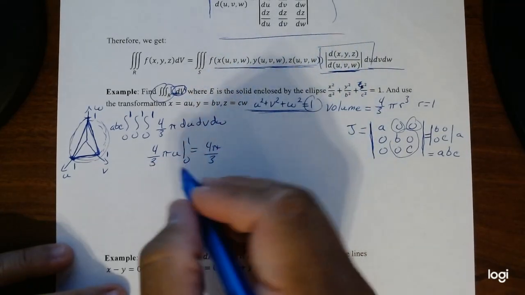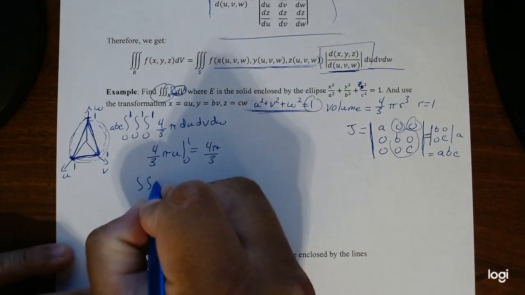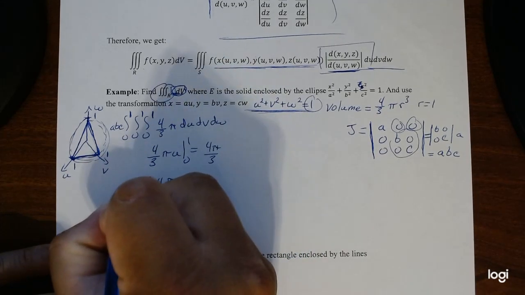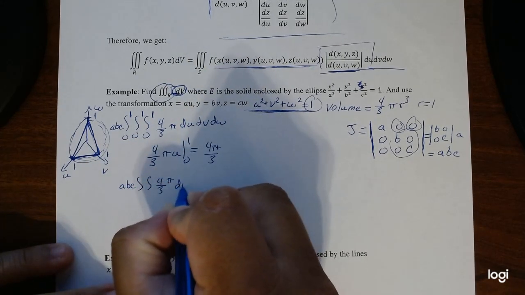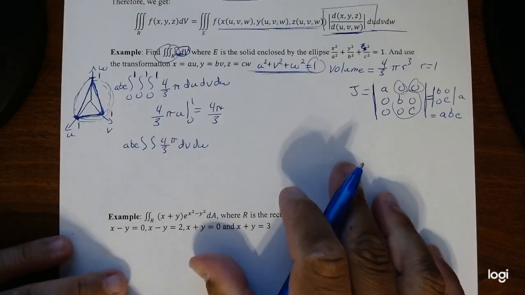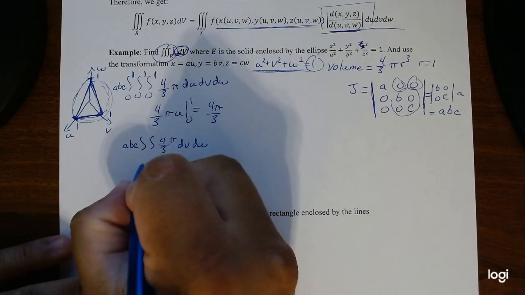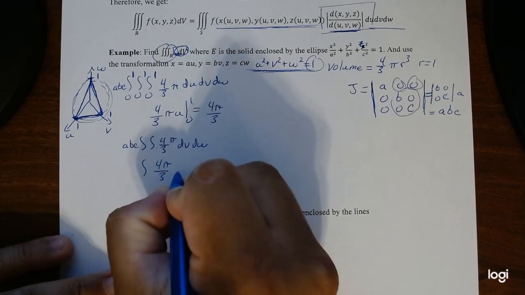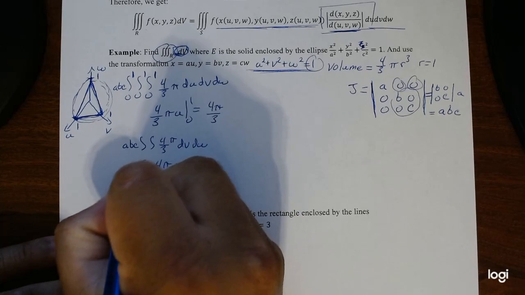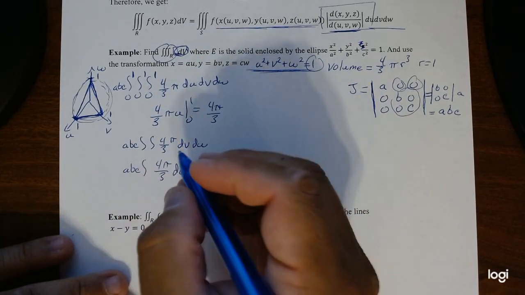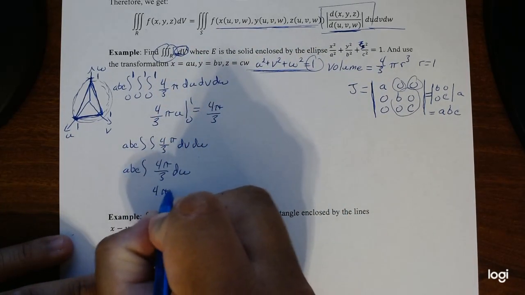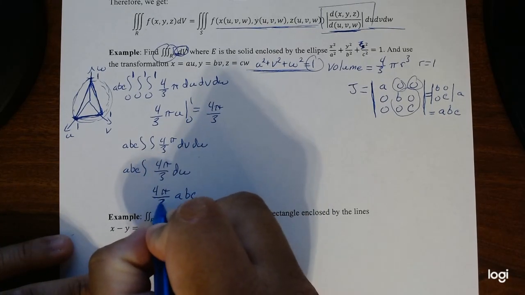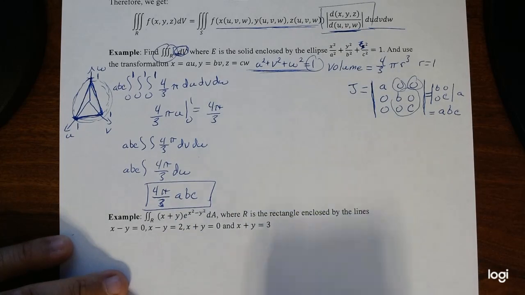Okay, well, we do it two more times because it's the exact same process. And then I'll just put abc on the outside, dv, and notice you just get the same thing. So this is just the last integral. Again, it's 0 to 1, so they just get this. And that's our answer.